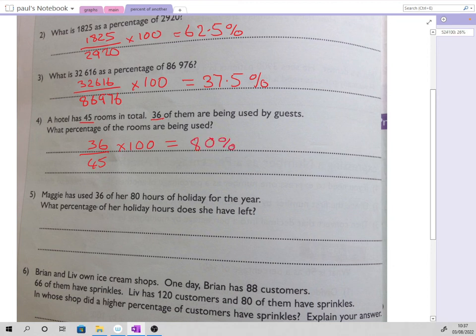Maggie has used 36 of her 80 hours holiday for the year. What percentage of her holiday does she have left? Right, so 80 in total. Let's take away what she's used, and that will equal 44. So she's got 44 left.